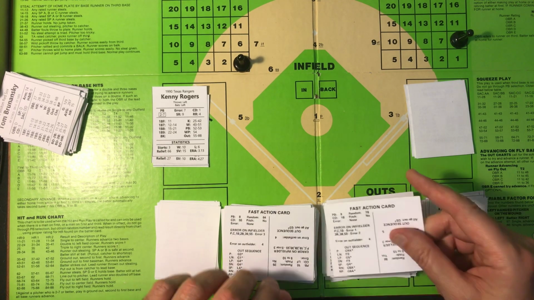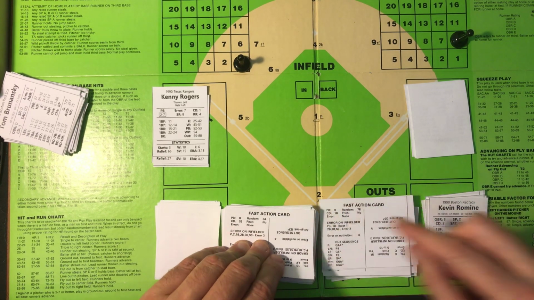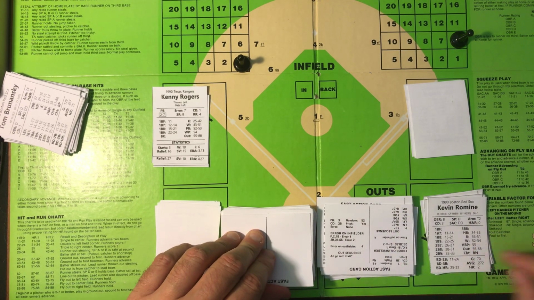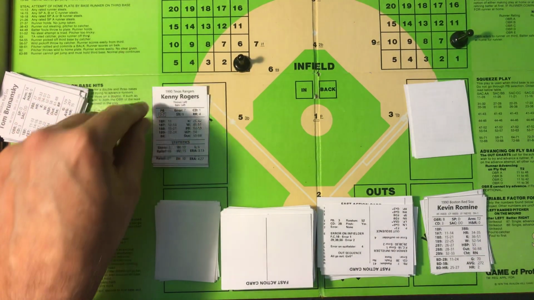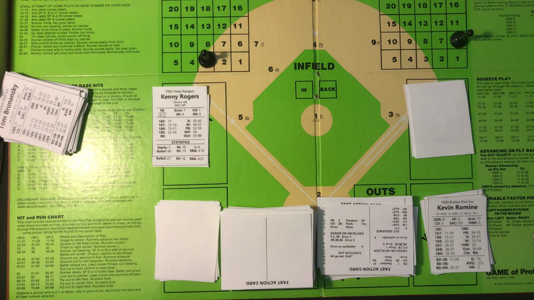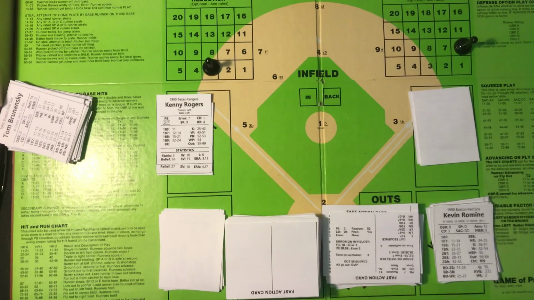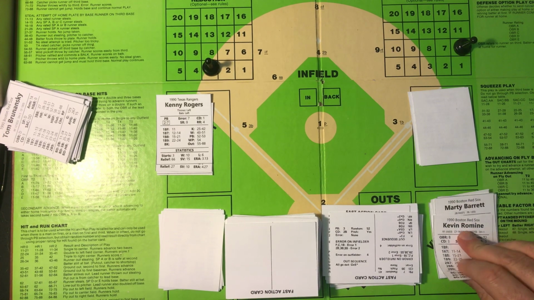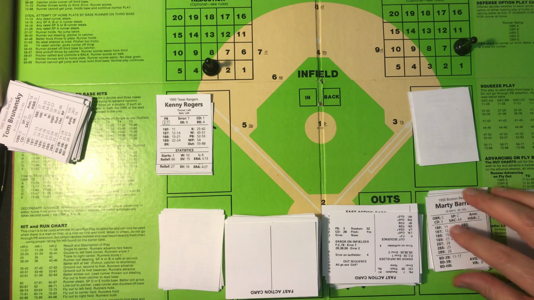Here goes Kenny Rogers, the pitch, 8. Kenny Rogers 2-7. It's off Romine. A 52, and that's going to be a base on balls. So Rogers, who is a 4, loses 1. And Romine is on at first with a walk. Romine is a B base runner, so he's a pretty good base runner.